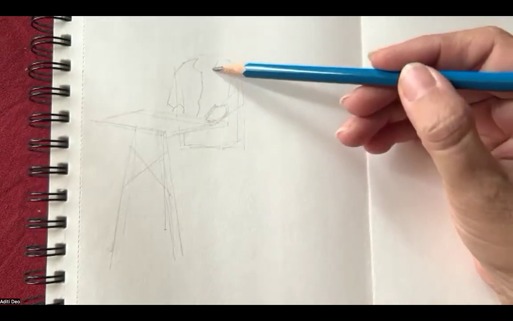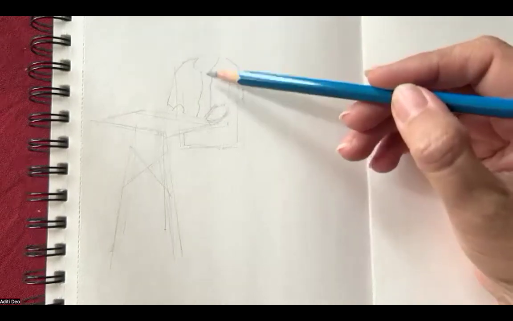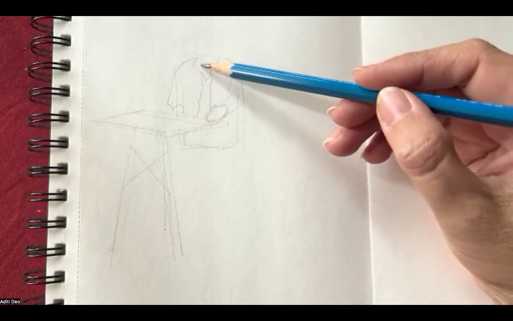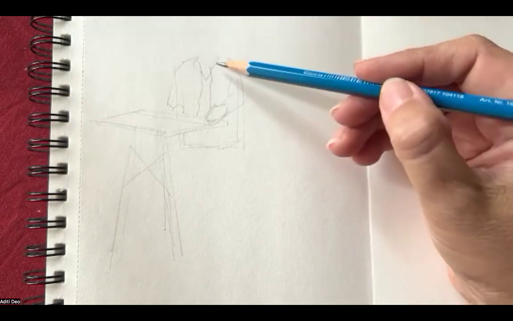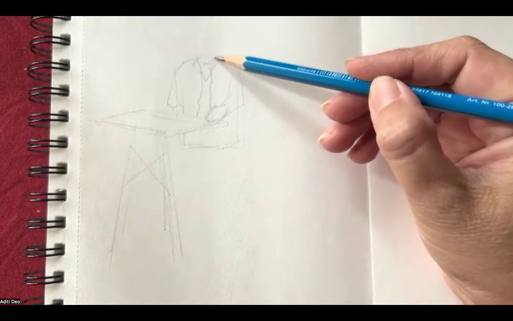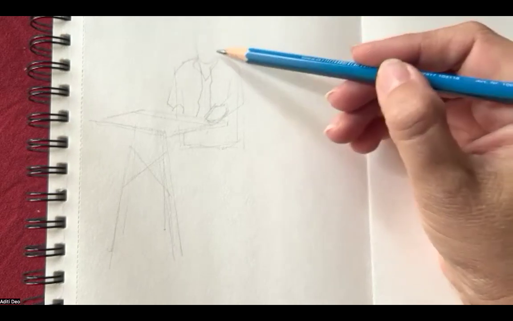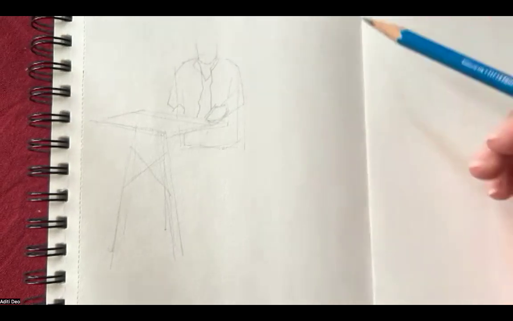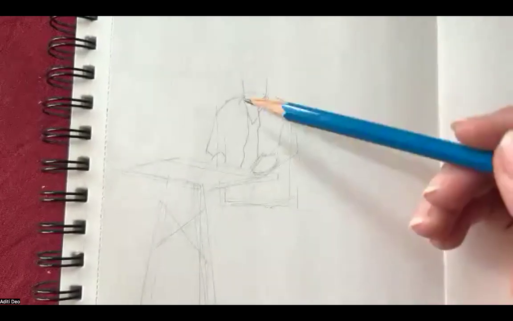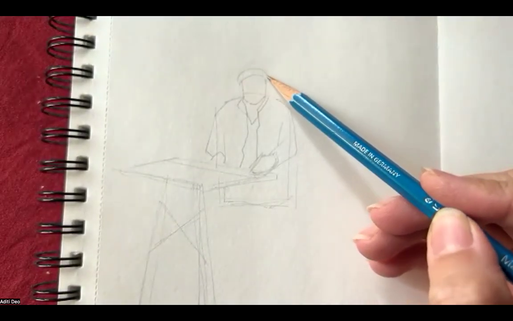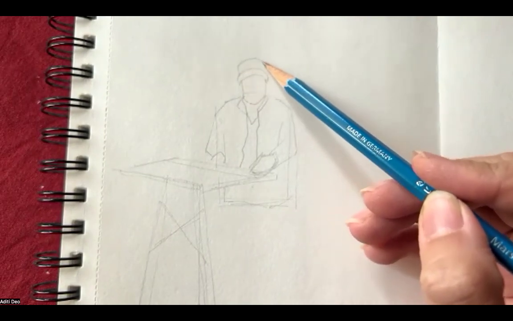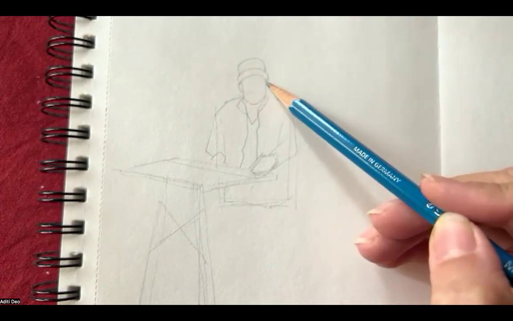Then we draw his jacket. And then draw a face that is not really oval, but it has some kind of shape with that cap.